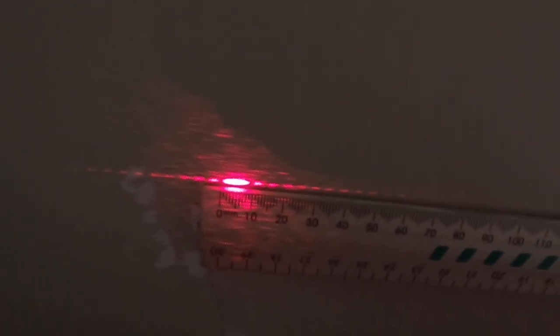So to measure that width, let's just grab a ruler and then place the 0 marking of it at the left edge of the bright band. So round about like that.